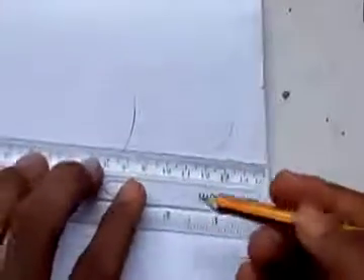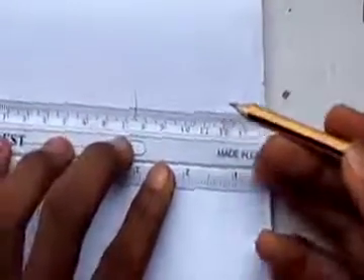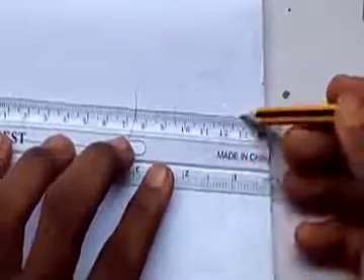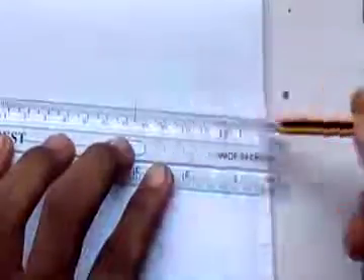Now the next step is to join the centers of the circles. So that's the first step. Let's join the centers of the circles.